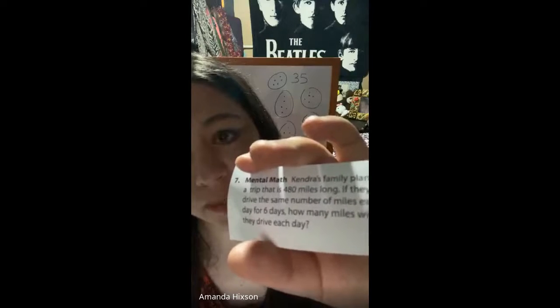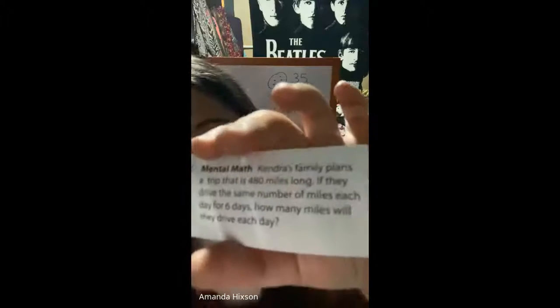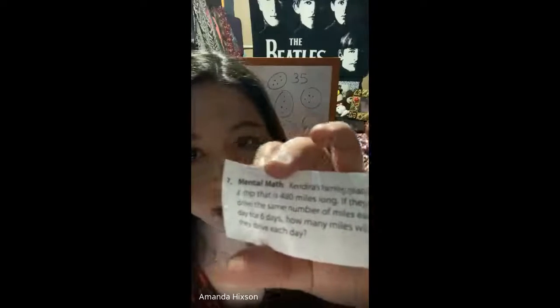If they drove 8 miles each day for 6 days, they would have driven 48 miles, because 8 times 6 is 48, or if you added 8 six times, it's 48. But it's not 48, it's 480. So how many miles do you think they drove? Very close.